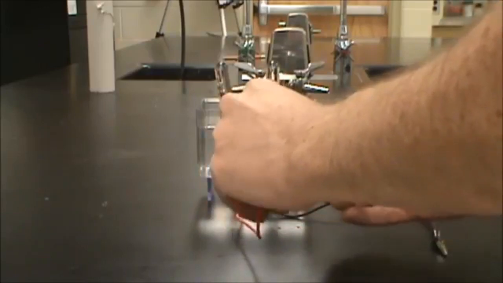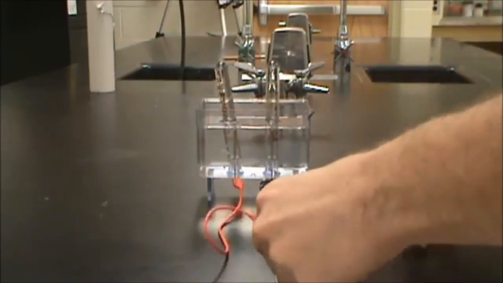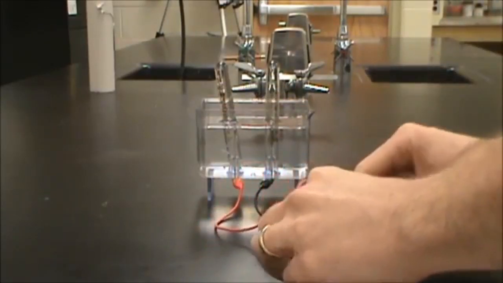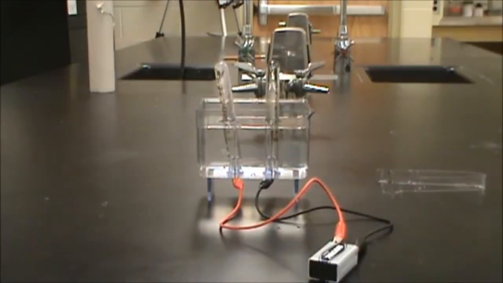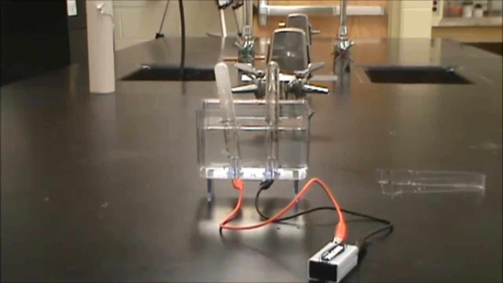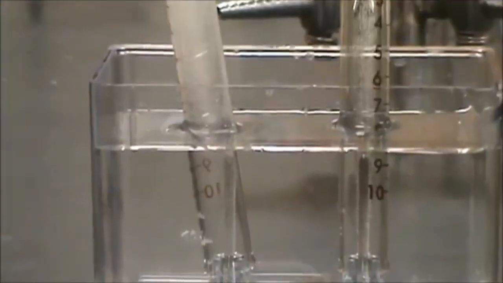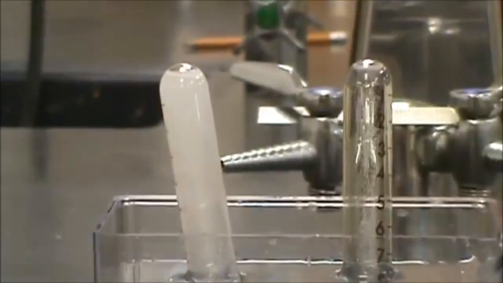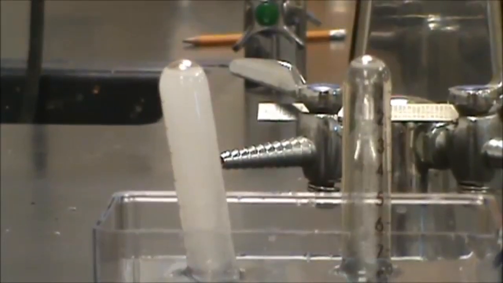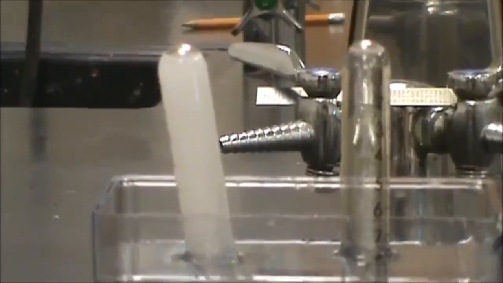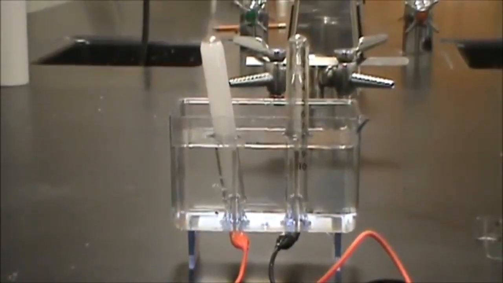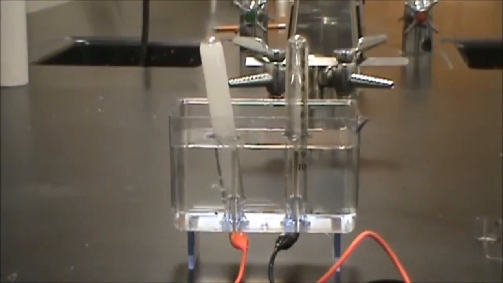So we're going to run a red lead to the negative terminal of the battery, a black lead to the positive terminal. And when we do that, you can see bubbles starting to originate. I'm going to zoom in so we can see that up close. And that gas is collecting on the left and on the right. We're going to let that run until we've collected enough to make a measurement.